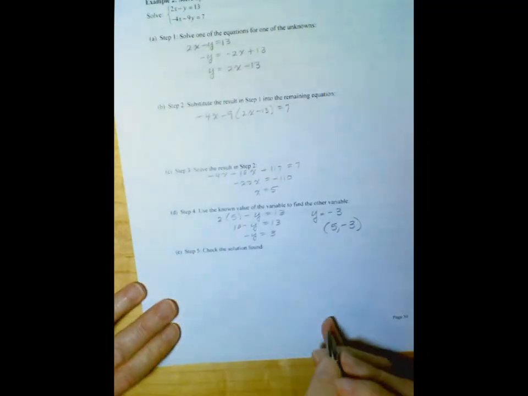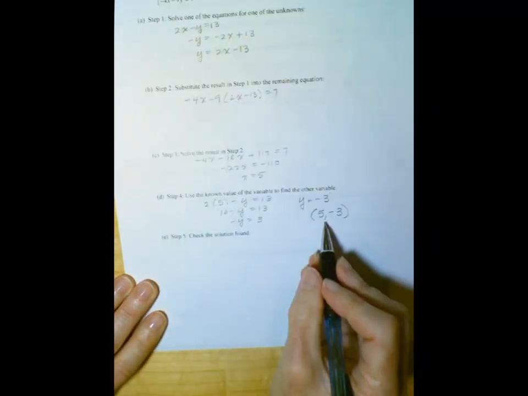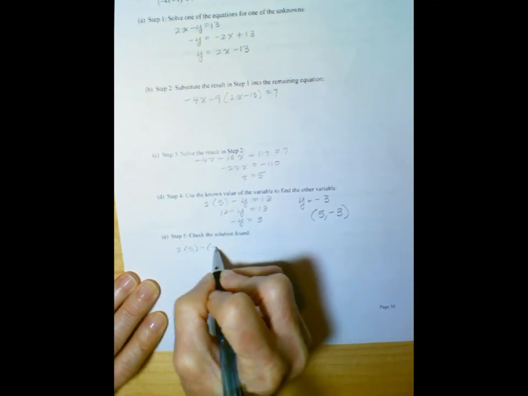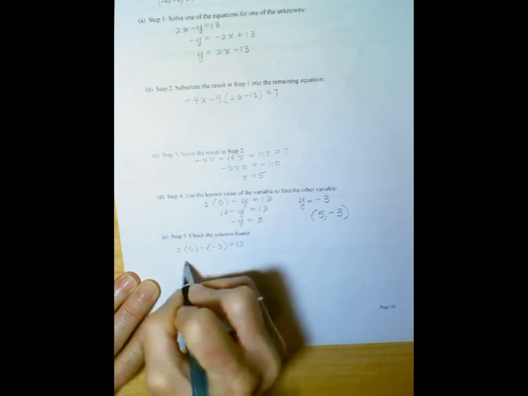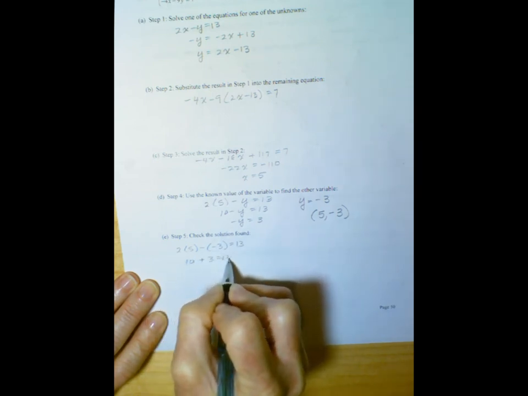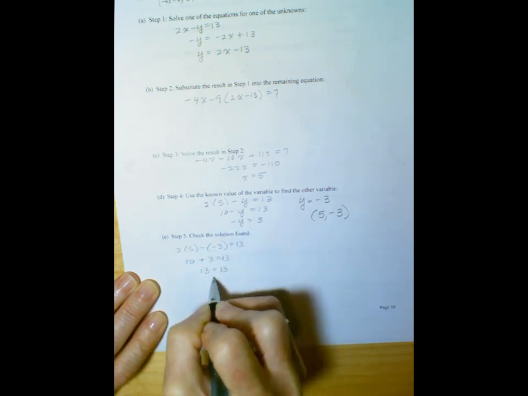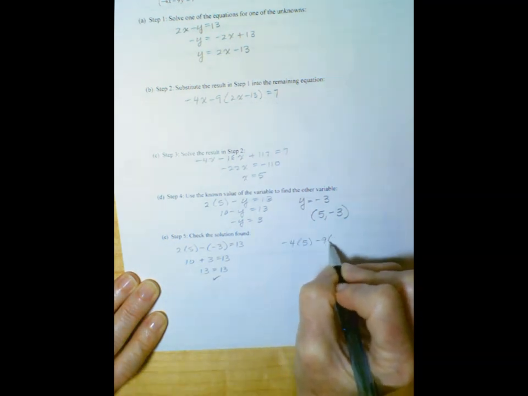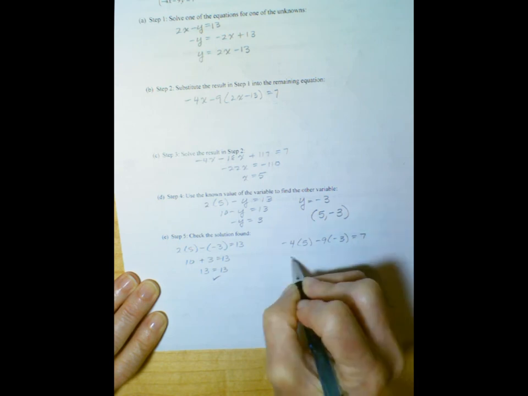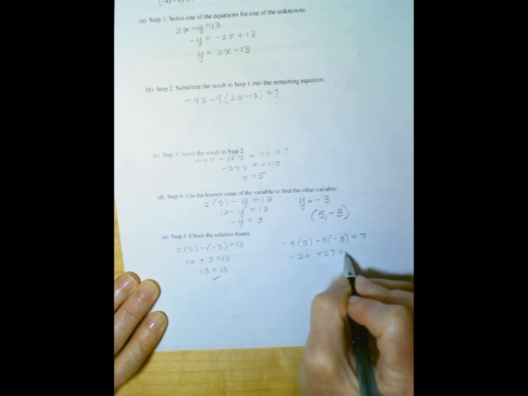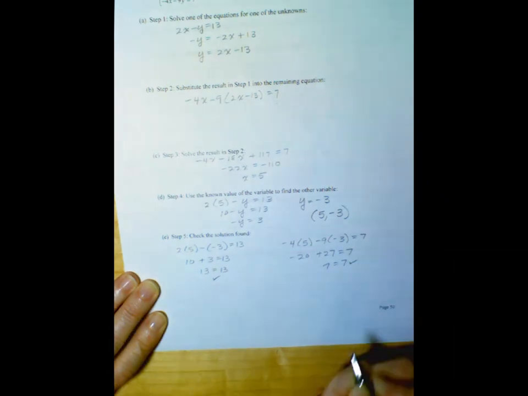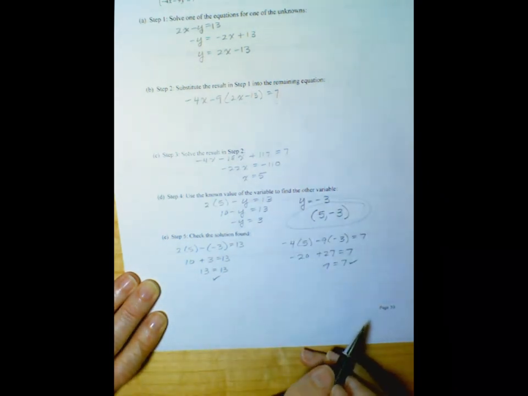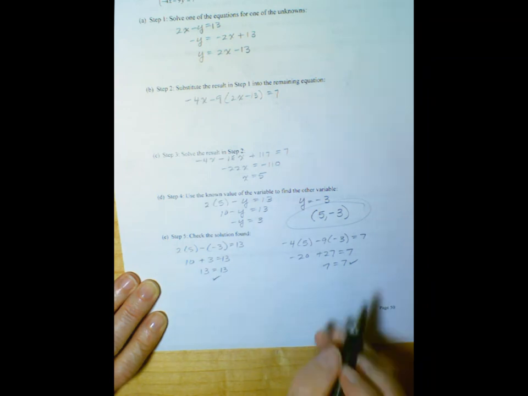And then we can check, just like we did a little bit ago, to see, is that point a solution? So we have 2 times 5 minus -3 equals 13. 10 plus 3 equals 13. So it does work in the first equation. So -20 plus 27 equals 7. And it works in the second. So our check works, and this is the solution to our system. These two lines cross, and that's where they cross.